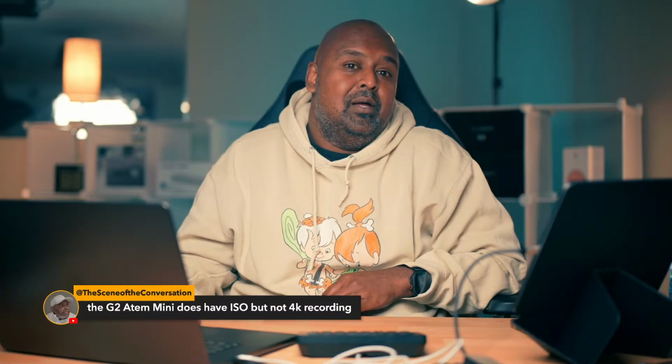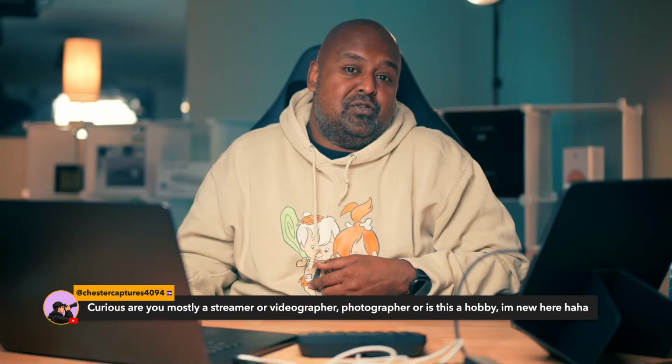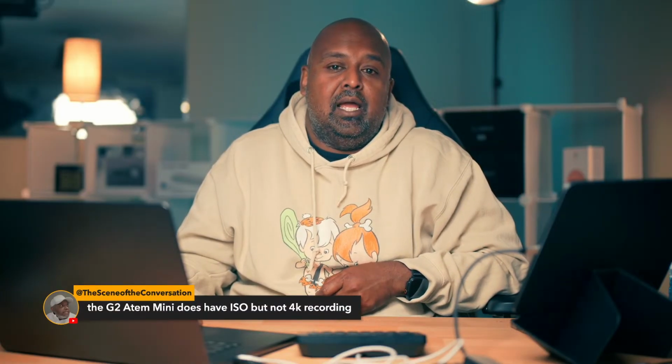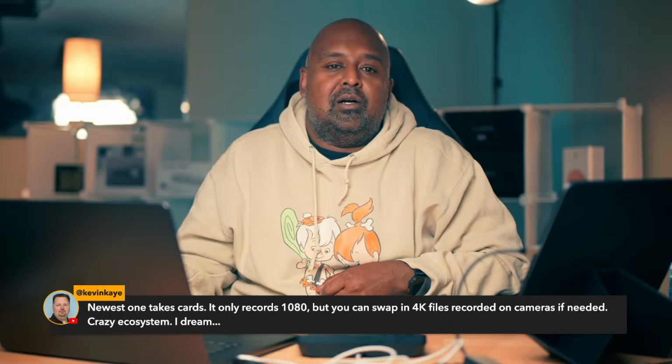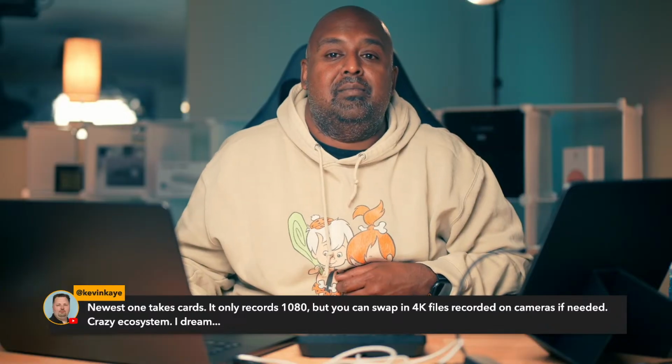The G2, so yeah, that's to answer Chester's question. The G2 A10 Mini does have ISO, but not for 4K. The newest one takes cards. Kevin K says it only records 1080, but you can swap in 4K files recorded from cameras if needed. Crazy ecosystem.